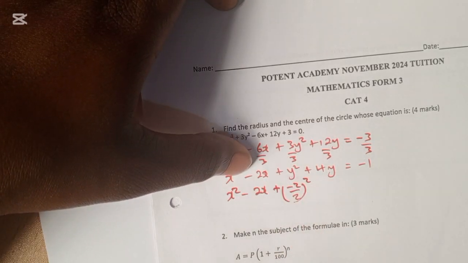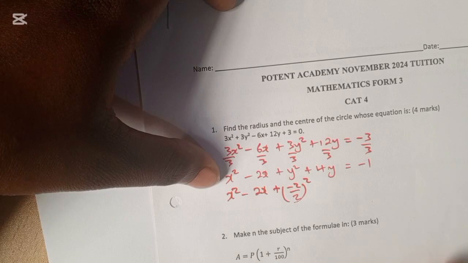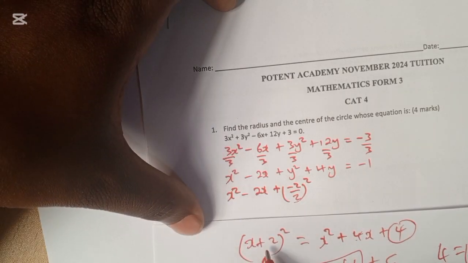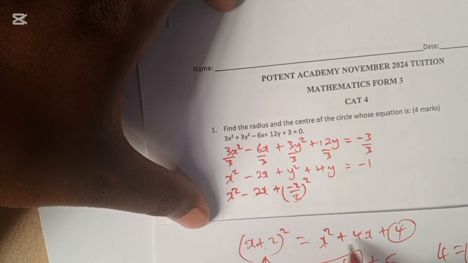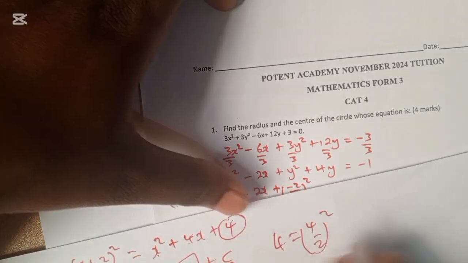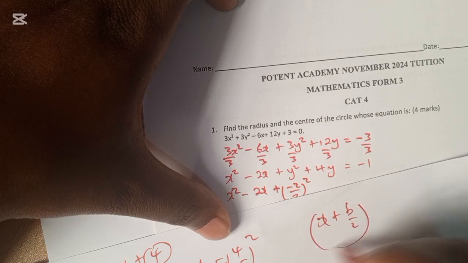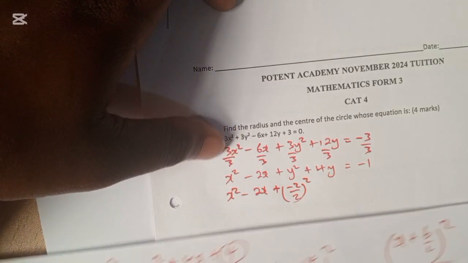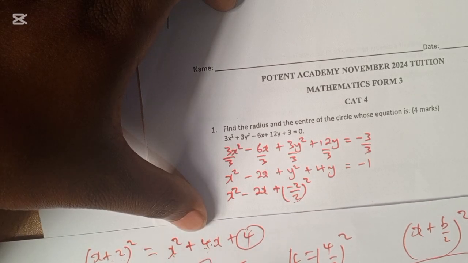We are writing the c so that when you want to rewrite this, you can say it's (x plus b over 2) squared. This is how you factorize a perfect square. x then 2 over 2, which is 1, then you square.